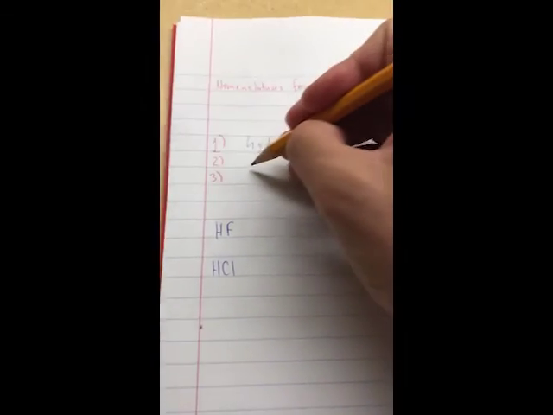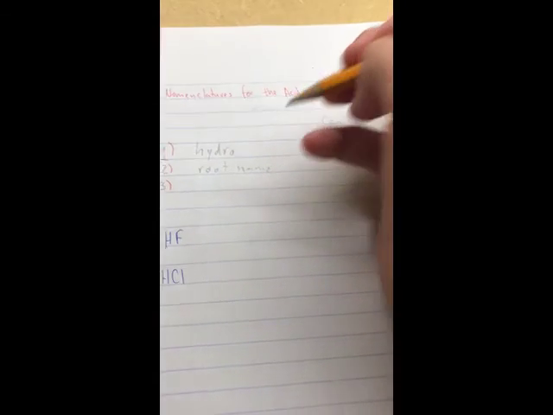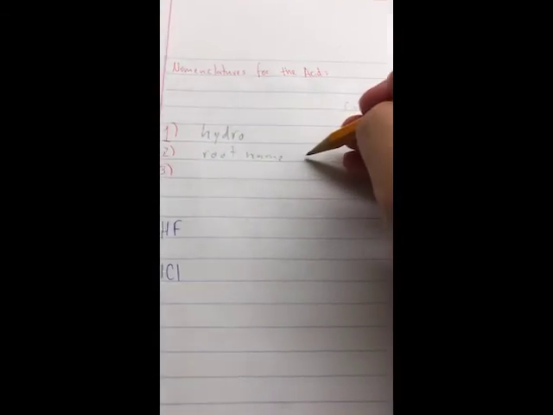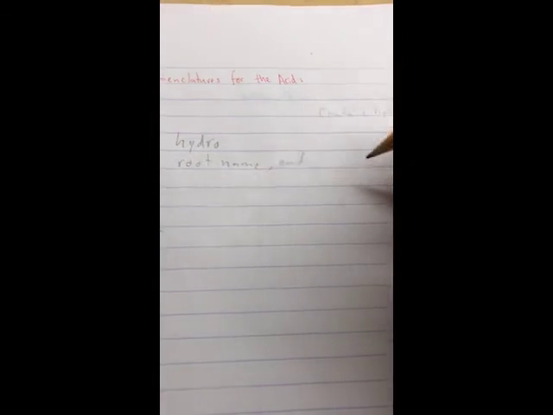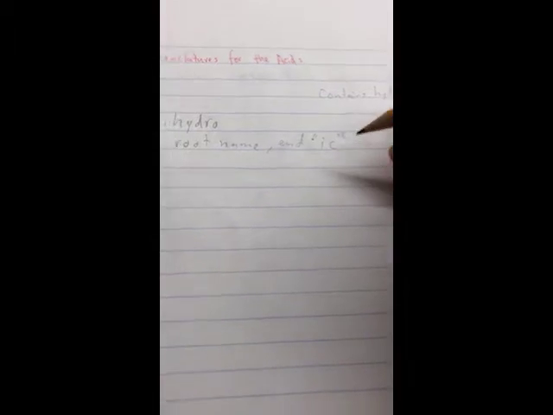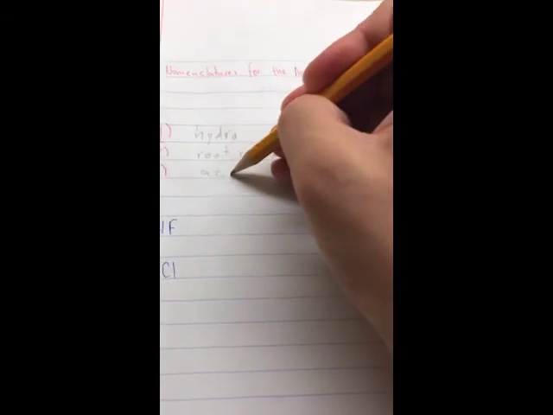Then you use the root name of your second element, and end it with ic. And for last, you have to write the word acid.